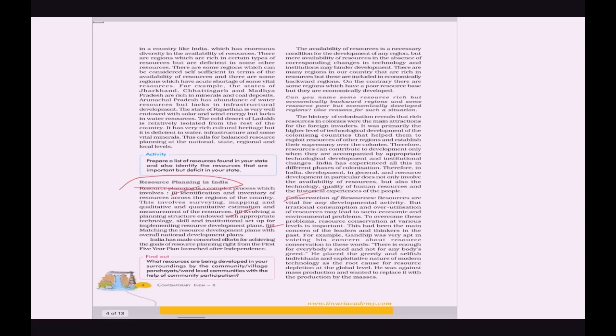We should work according to the plans made, so that the resources which are taken out are systematically taken out. Next is matching the resource development plans with overall national development plans. Means resources should be made for the use of the whole nation, for all people, not for some people.